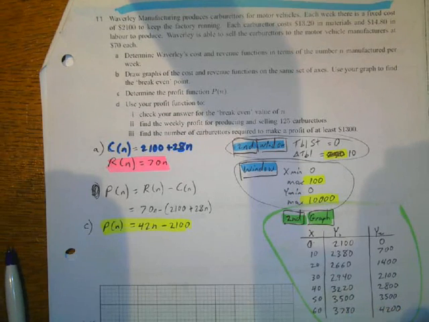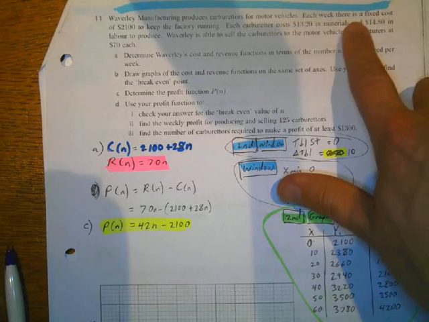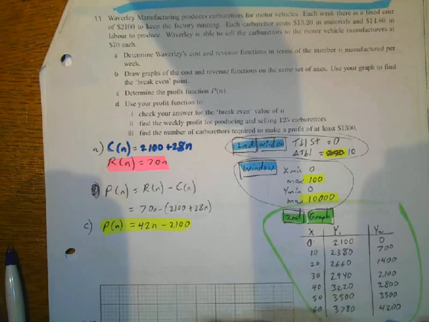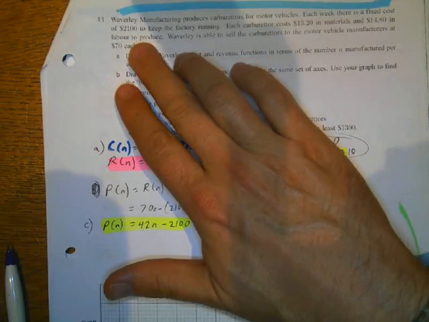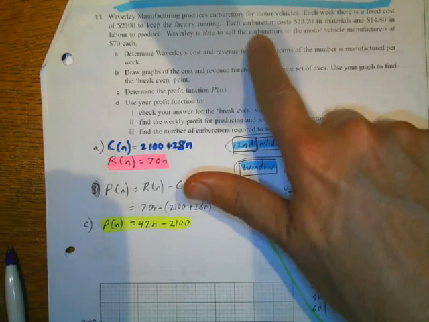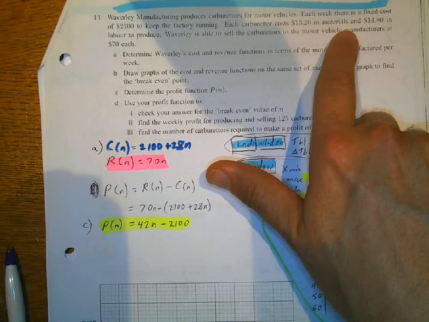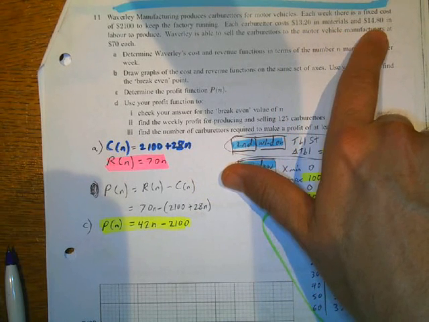Okay, Waverly Manufacturing produces carburetors for their vehicles. Each week is a fixed amount for running the factory. You can see that fixed amount there. Each carburetor costs $13.24 in materials and $14.80 for labor costs.